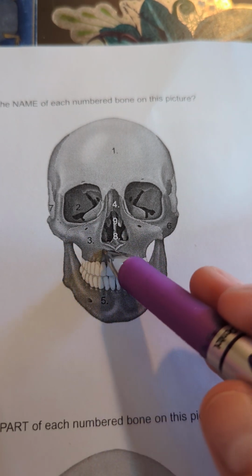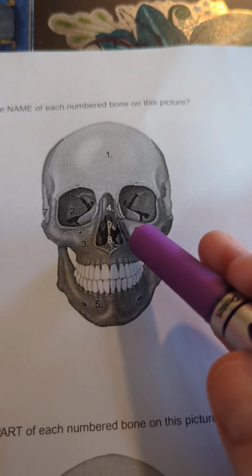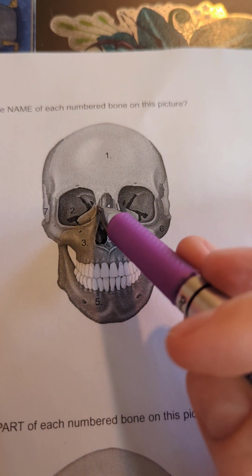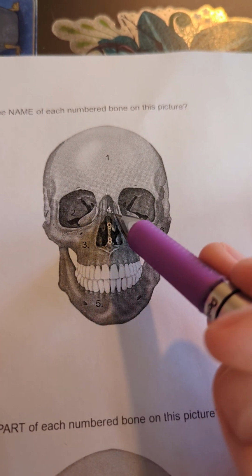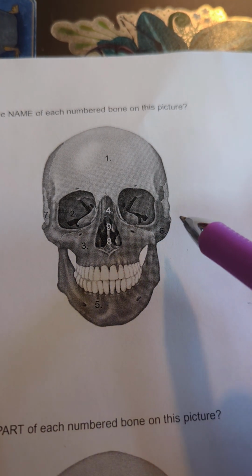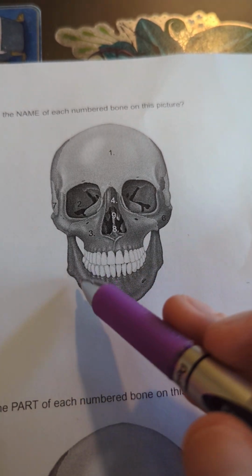So the maxilla is this whole big bone that forms your upper jaw. Number 4 is the nasal bone. There's this tiny little bone next to the nasal bone right here and right here. That one is the lacrimal bone. Number 5 is the mandible.